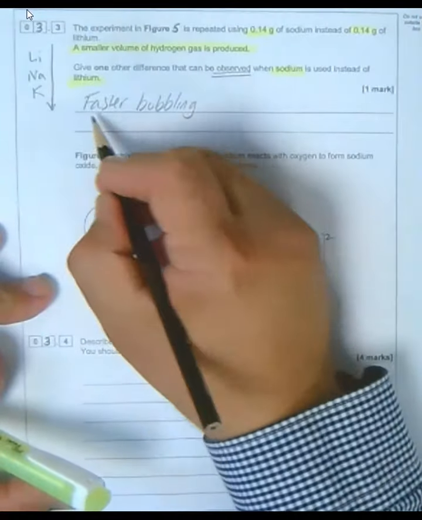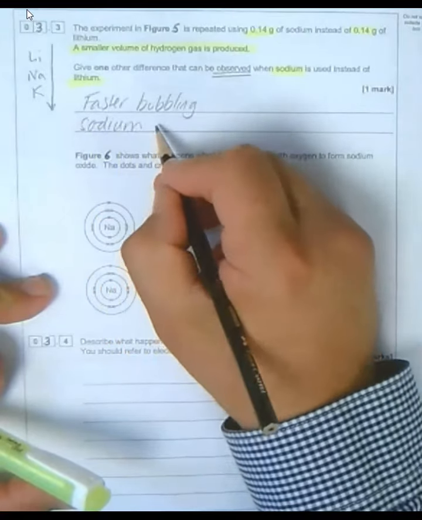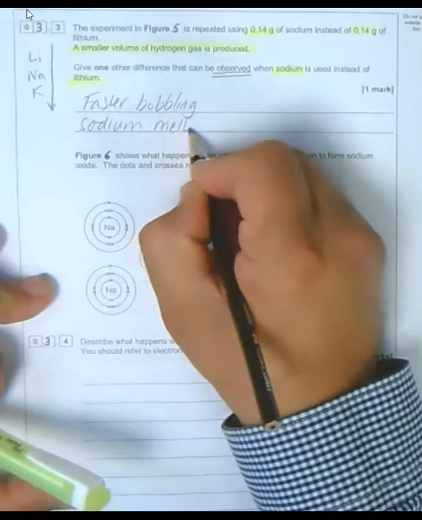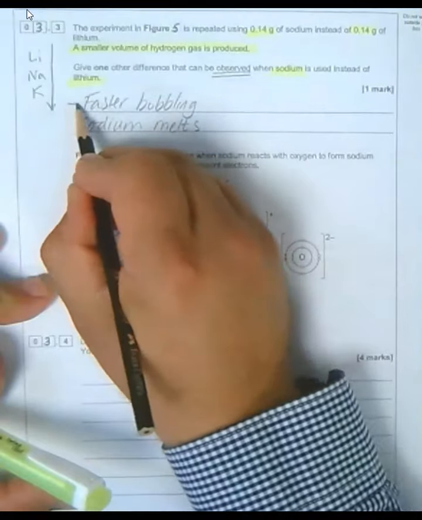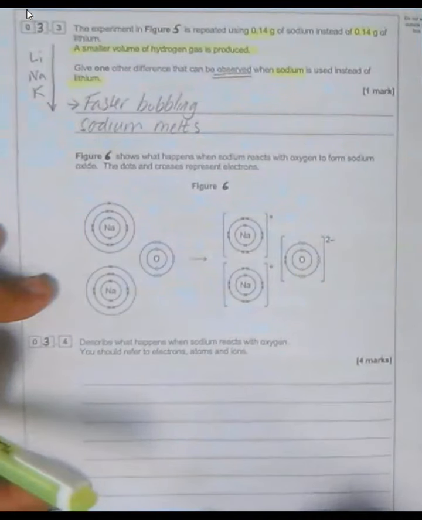You also might recall that the sodium melts into and fizzes around on the top of the water as a ball. Okay, I think this is the most likely answer that you would come up with. Sodium is more reactive than lithium. It will bubble faster.